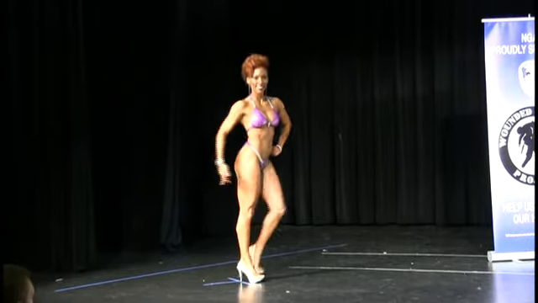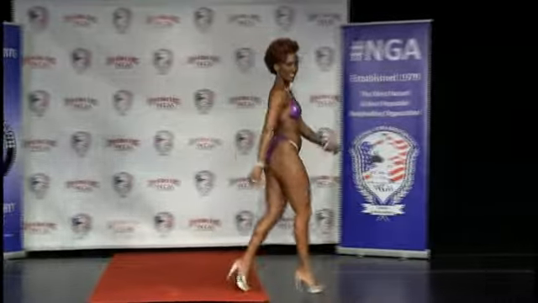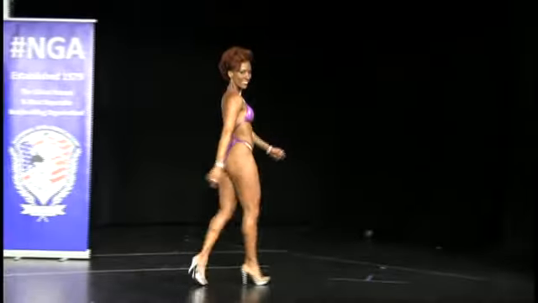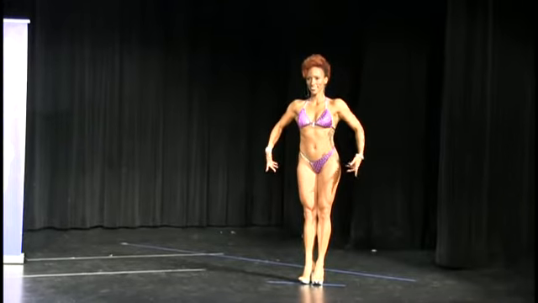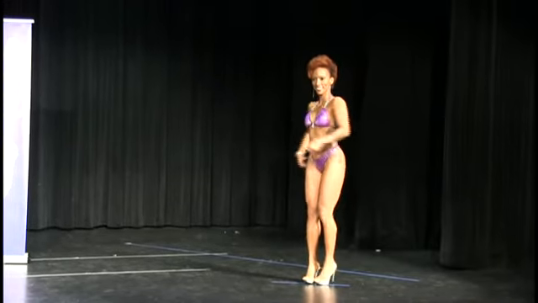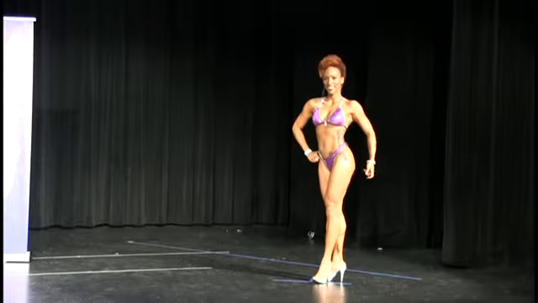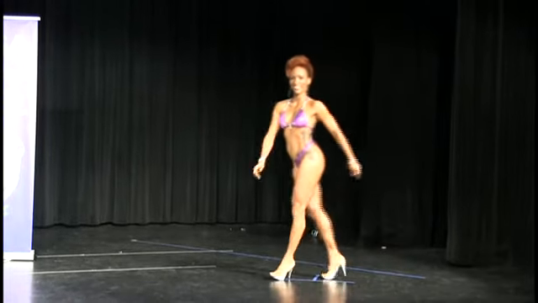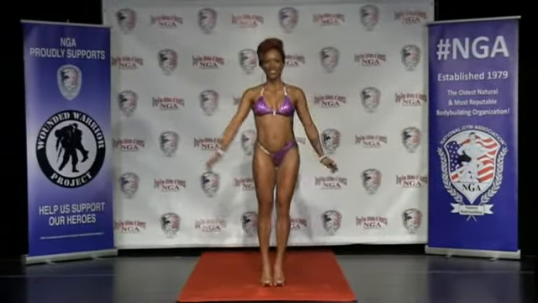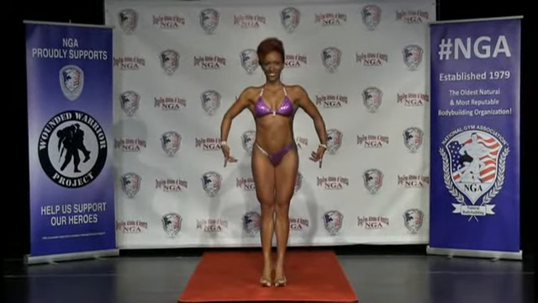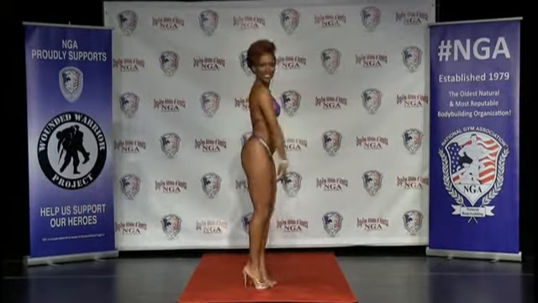Then the athlete will proceed to stage right and once again display 2 of her favorite poses. Notice how she faces the audience with a smile and shows off her stage presence once again. Then the athlete returns to center stage, where she will then complete the T-walk, curtsy, and exit the stage.